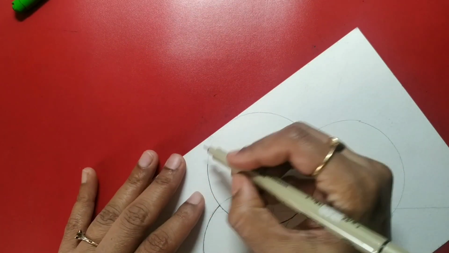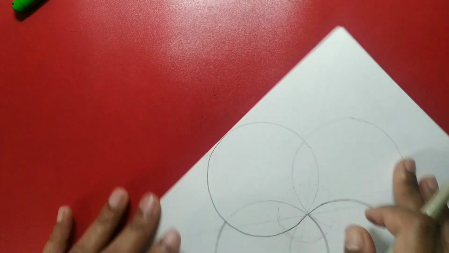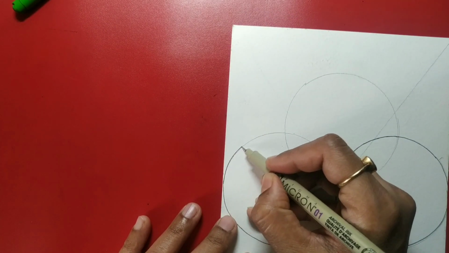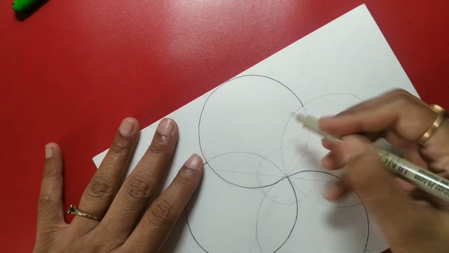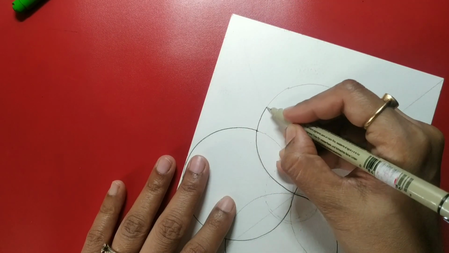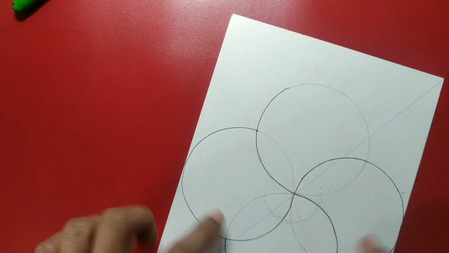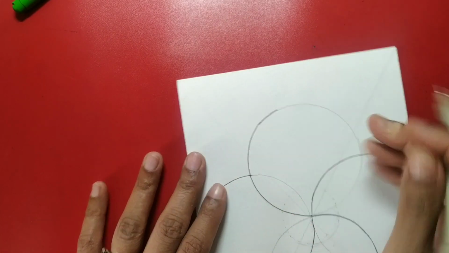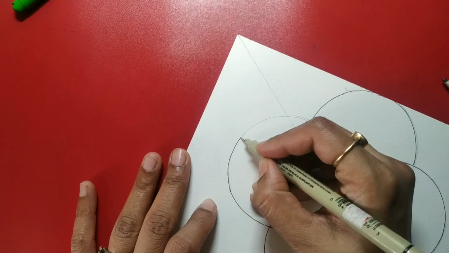Basically today we are going to be drawing 4 round tiles. Again stop here, and then the fourth one. These 4 petal shapes which are formed in between are basically the overlaps.